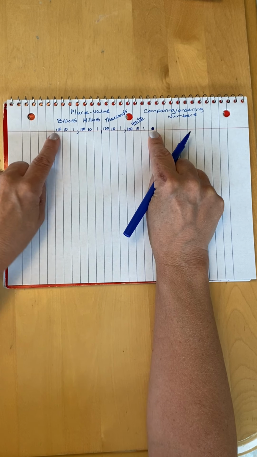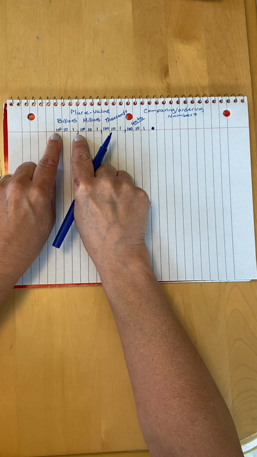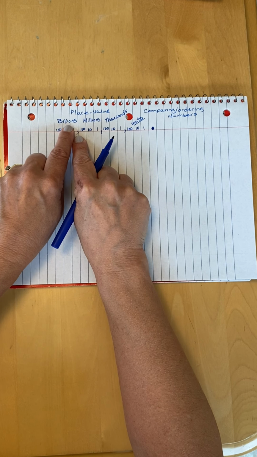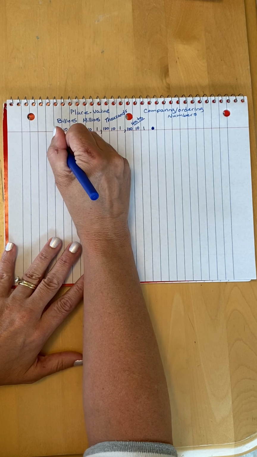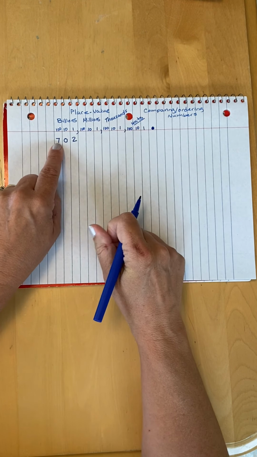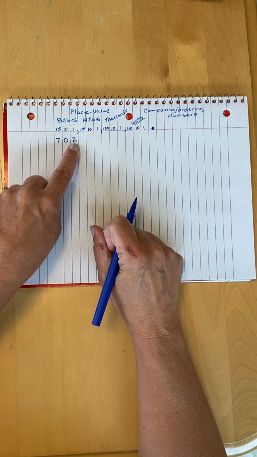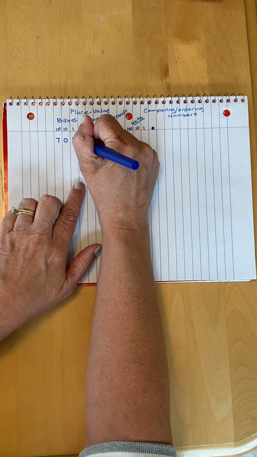When we're reading a whole number, we start with the largest place, and when you get to the comma, you say the last name of the place. So for example, if we put a 702 right there, that would read 702 billion, comma.